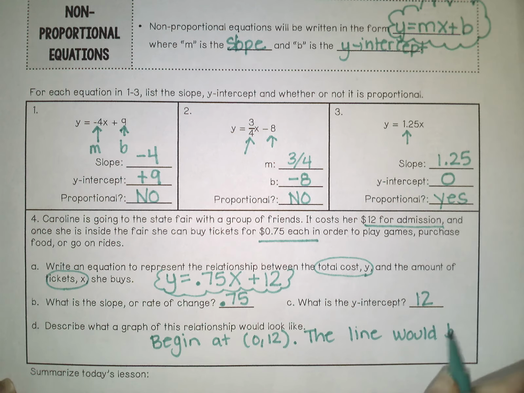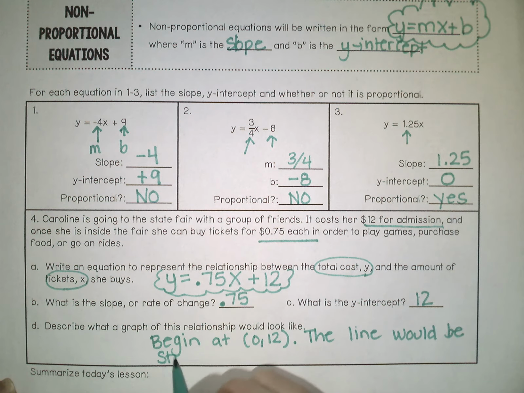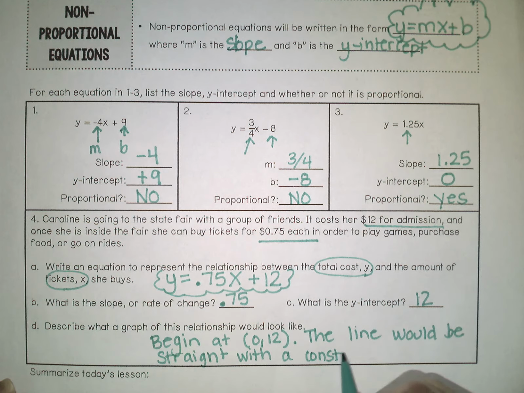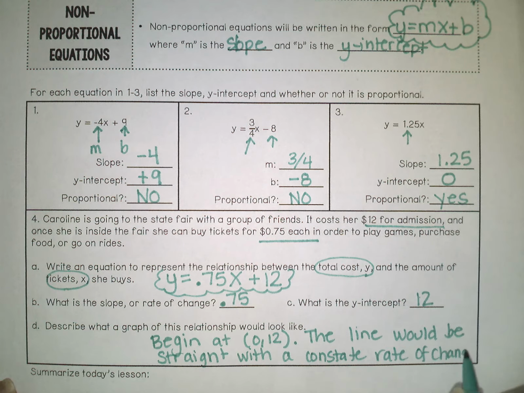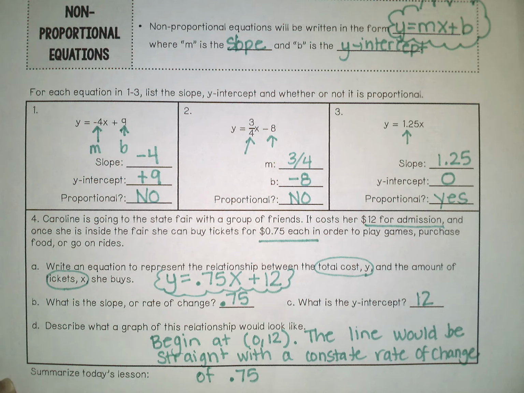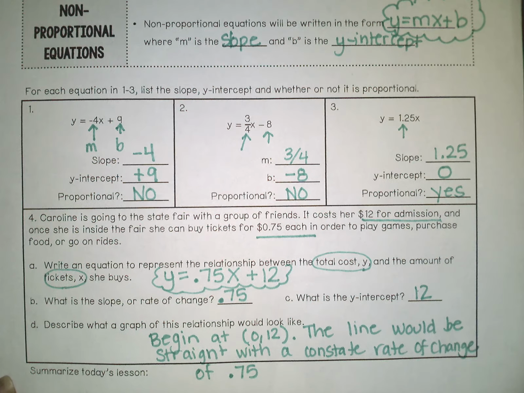And then after that, the line would be straight with a constant rate of change or slope of 0.75. So it's going to go up 75 cents per ticket, up 75 cents over 1, up 75 cents over 1, up 75 cents over 1.